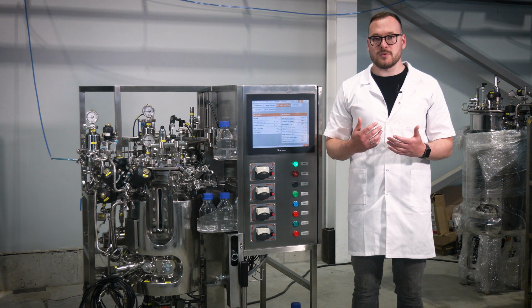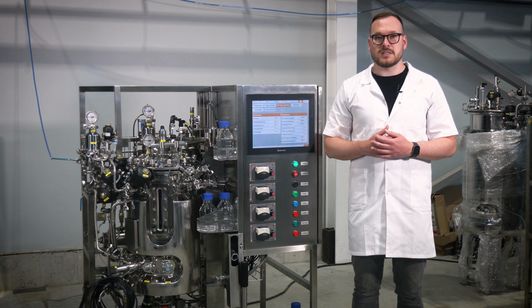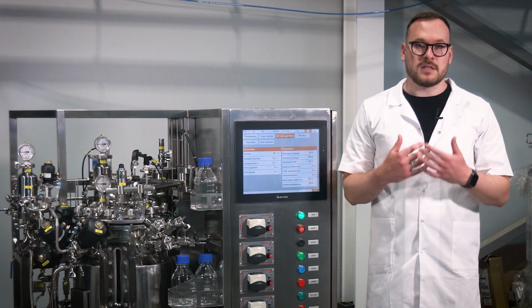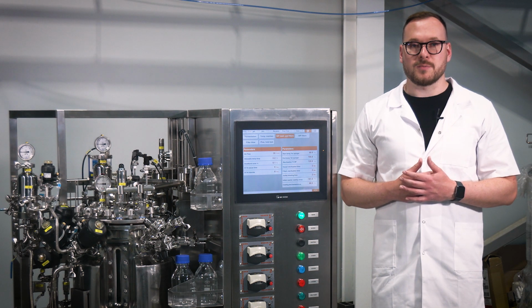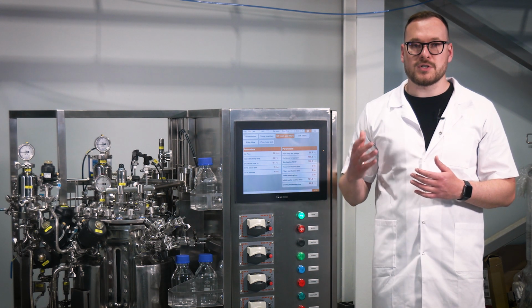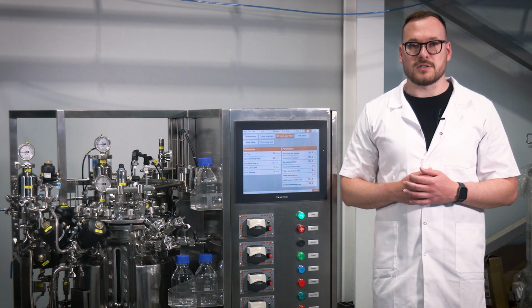Control panel settings. Before starting the process, configure the following settings on the control panel. Set the set point values for monitored parameters, such as temperature, pH, and dissolved oxygen. Define the corresponding alarm limits for temperature, pH, and dissolved oxygen.